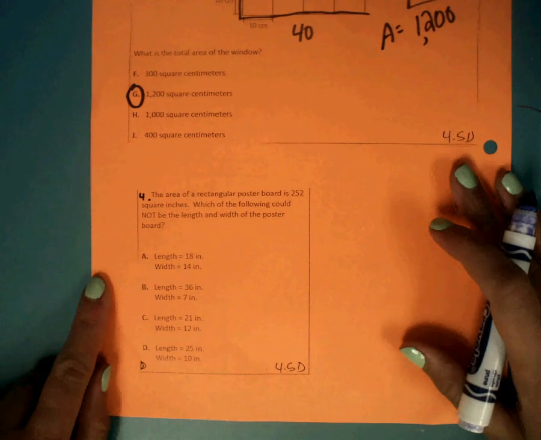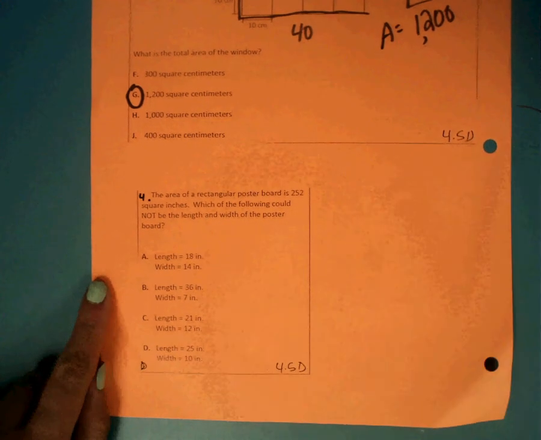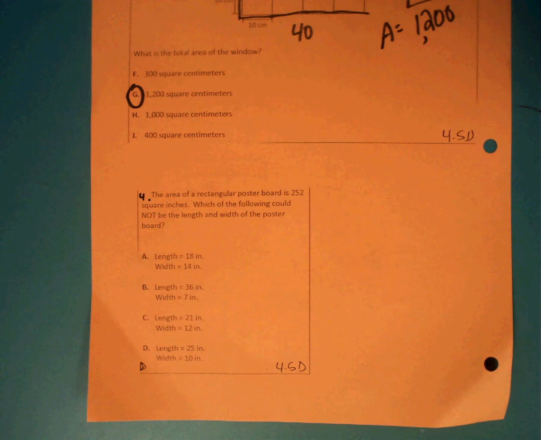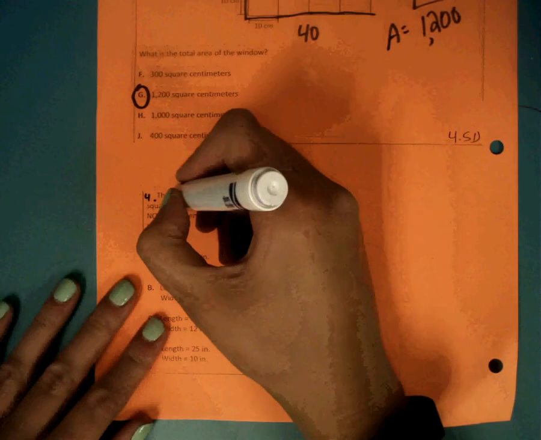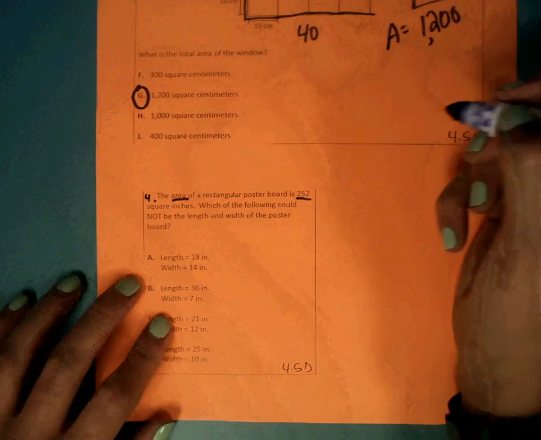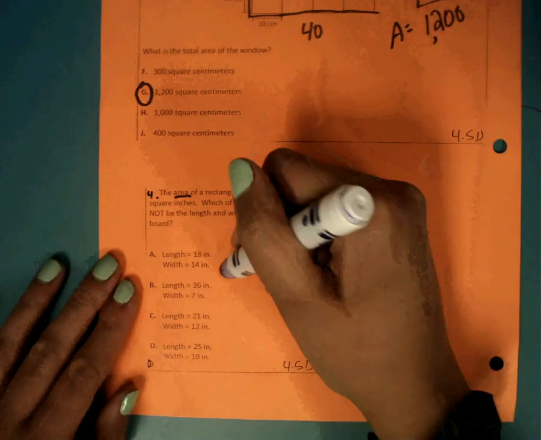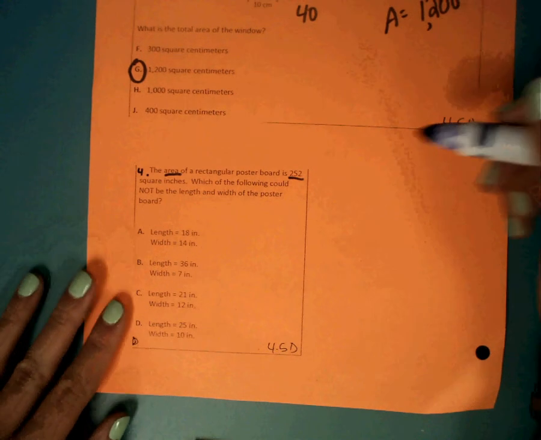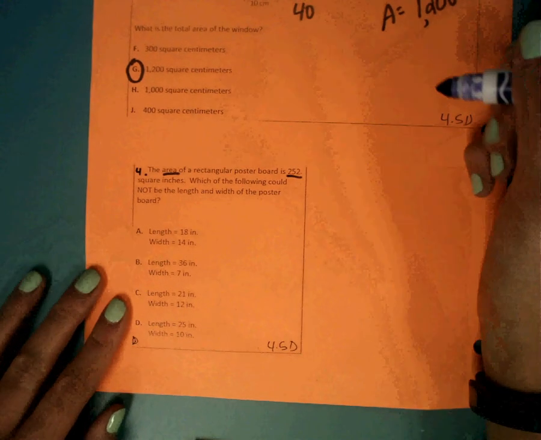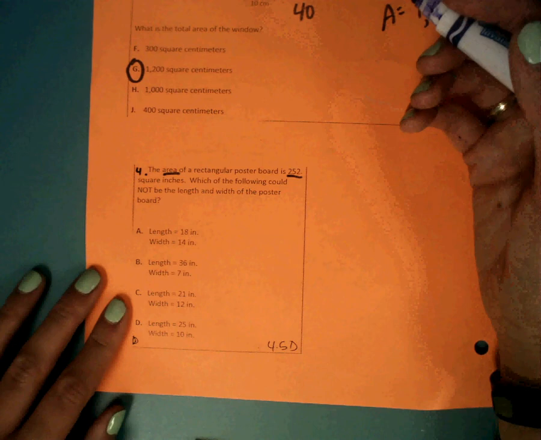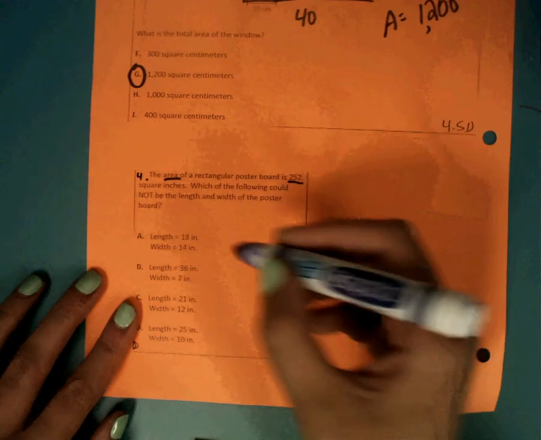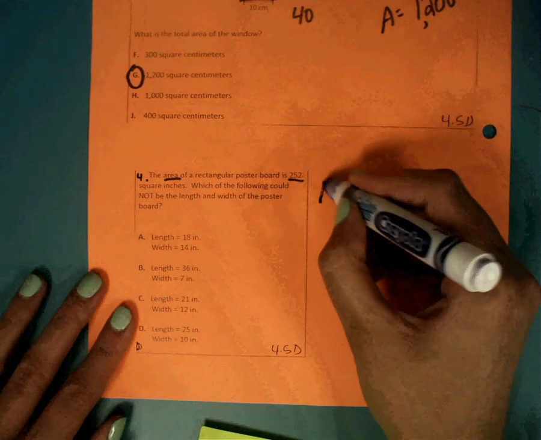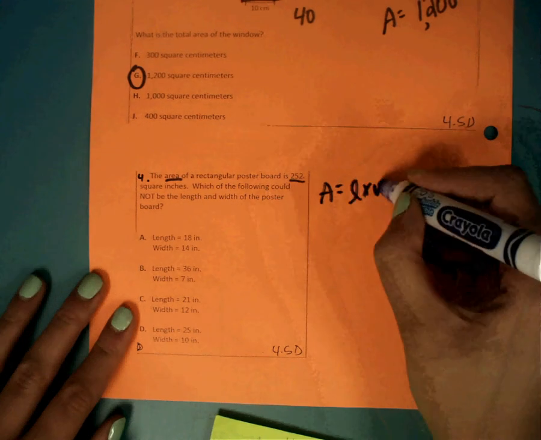Okay? Let's look at 4. The area of a rectangular poster board is 252 square inches. Which of the following could not be the length and width of the poster board? So they're telling me that the area is 252 inches squared. So we have a whole bunch of lengths and widths here, and one of them does not equal 252. But I'm going to have to check my multiplication skills, right? So let's multiply. I know the formula for area is length times width.